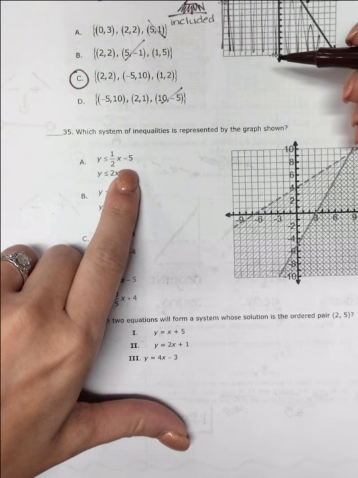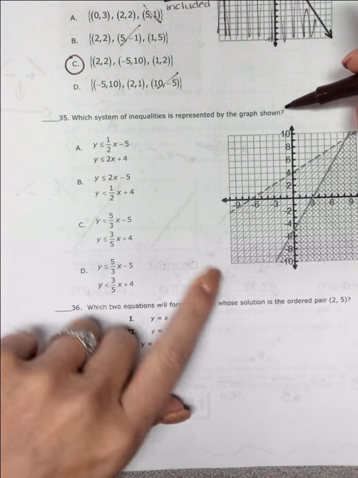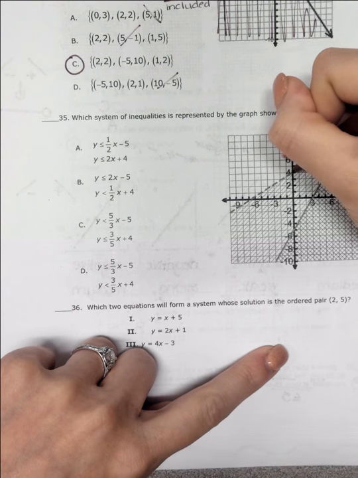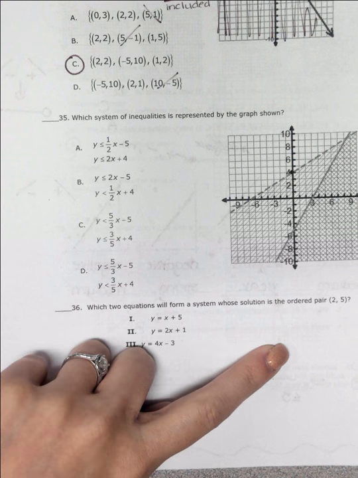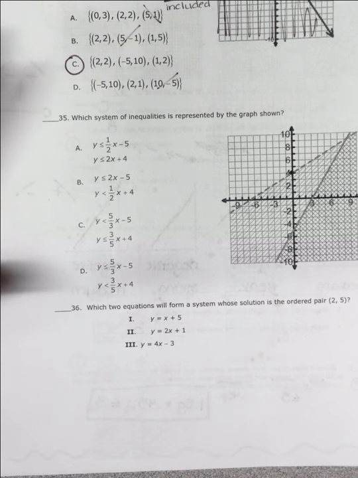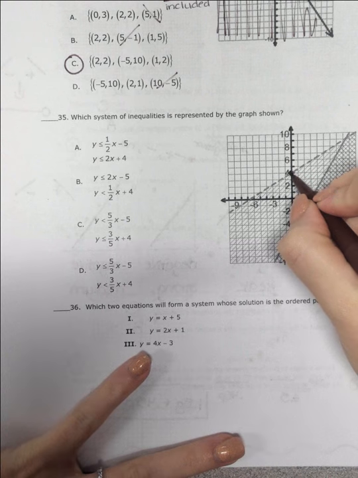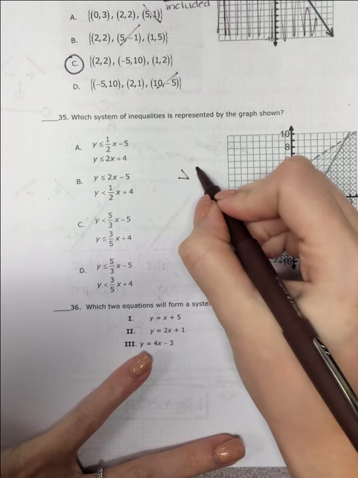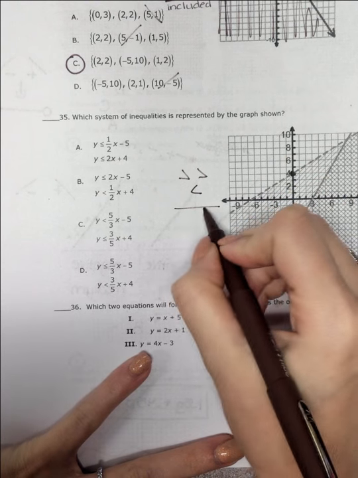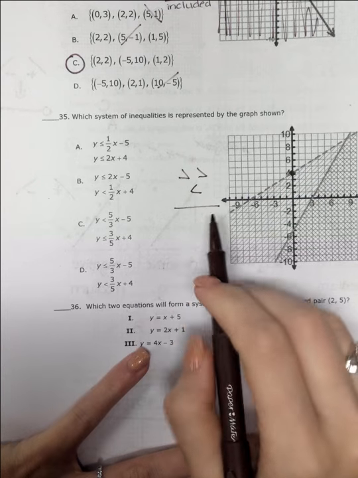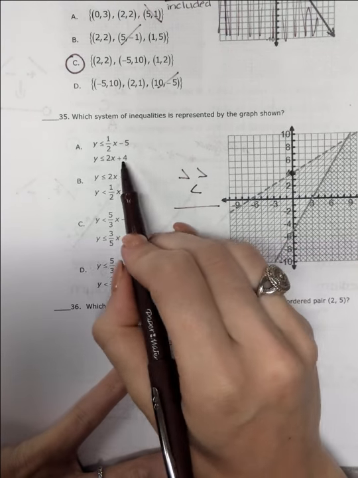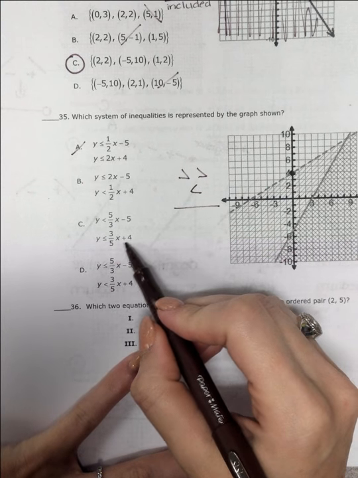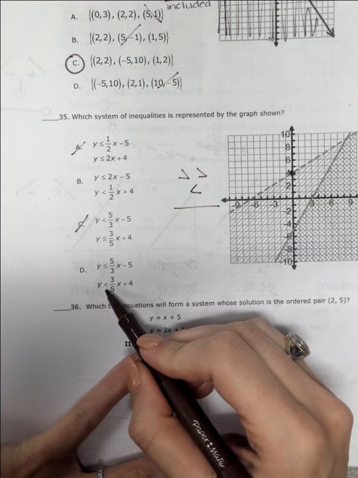35. Which system of inequalities is represented by the graph shown? Okay, so they both have positive slopes. One of them needs to have the line underneath, and this is where it's starting at. So this one, it's starting at 4, so y-intercept of 4 needs to be a dotted line, which again, shady man, if it's a dotted line, that means it's not included, so it doesn't have the line. Okay, so 4 shouldn't have the line. Nope. That works. Nope.